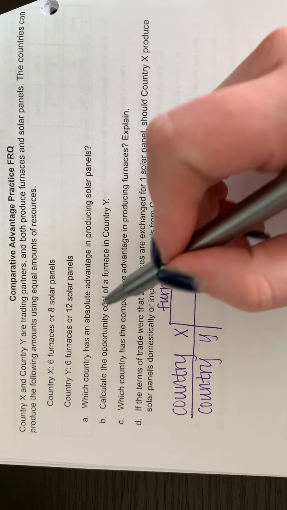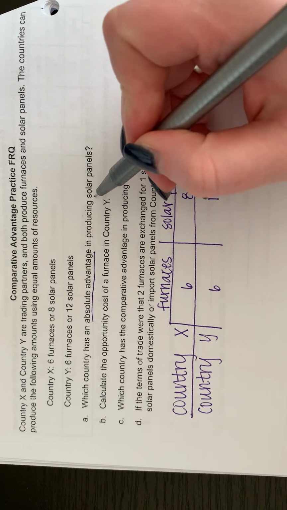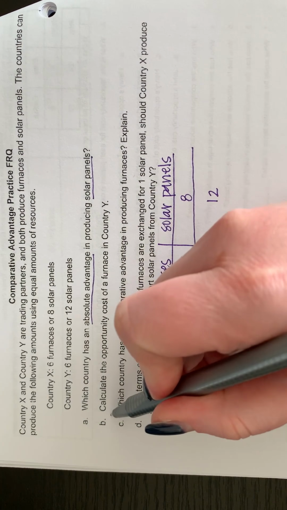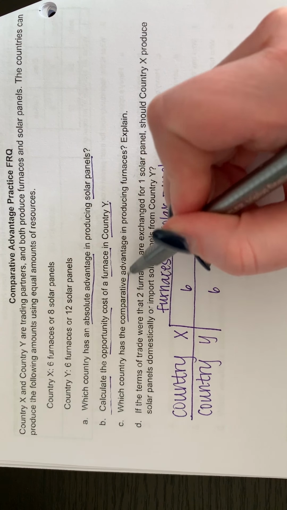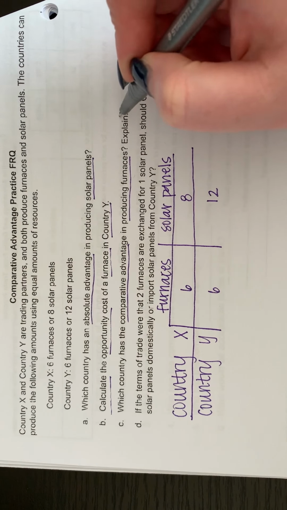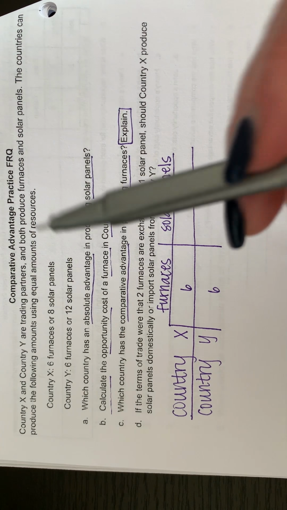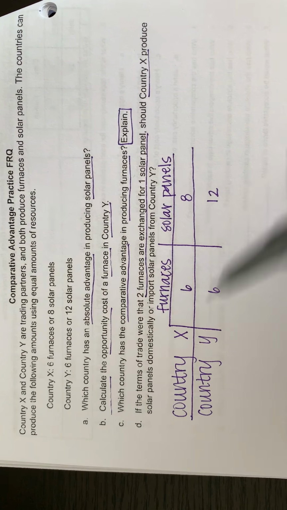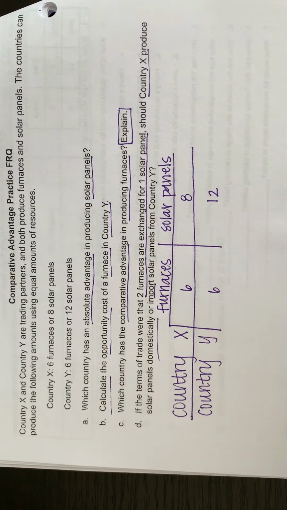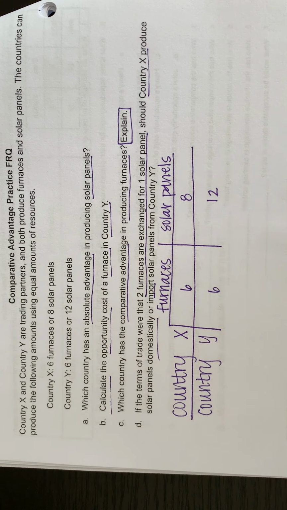A, which country has an absolute advantage in producing solar panels? B, calculate the opportunity cost of a furnace in country Y. C, which country has the comparative advantage in producing furnaces? Explain. D, if the terms of trade were 2 furnaces for 1 solar panel, should country X produce domestically, import, or import from country Y? Before you even start answering it, you want to read through the whole FRQ and identify key things. Make sure we know where we want to end at the end of the FRQ.